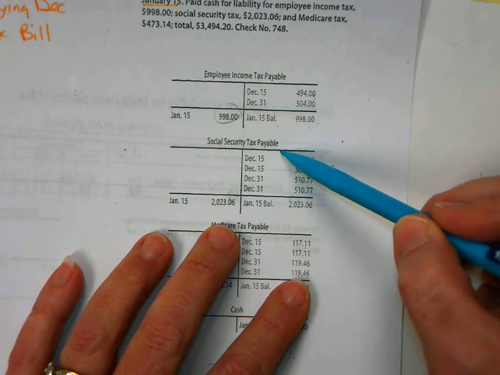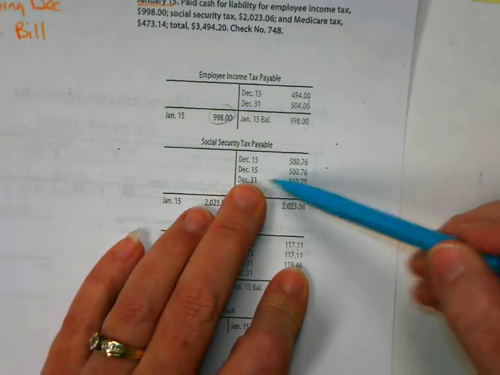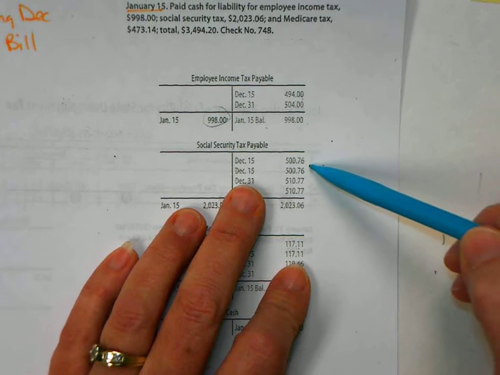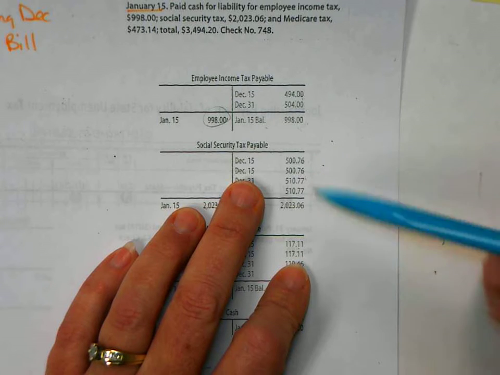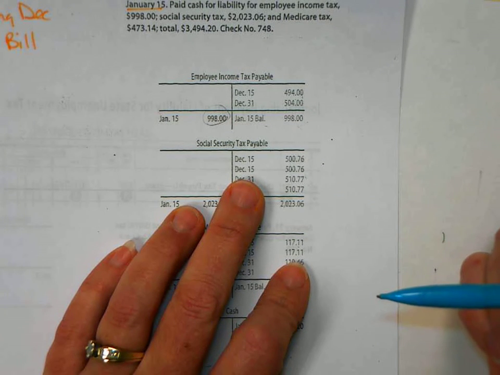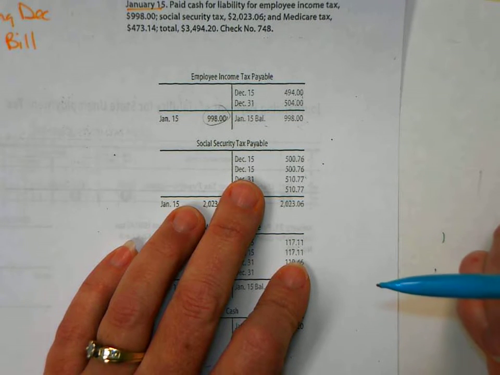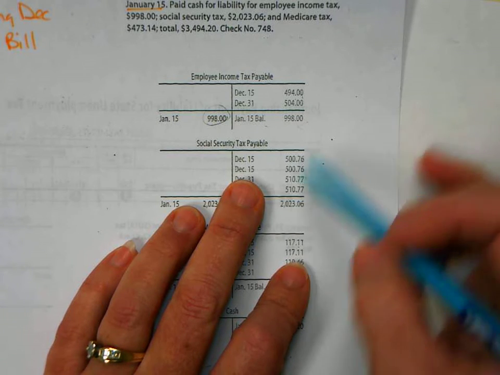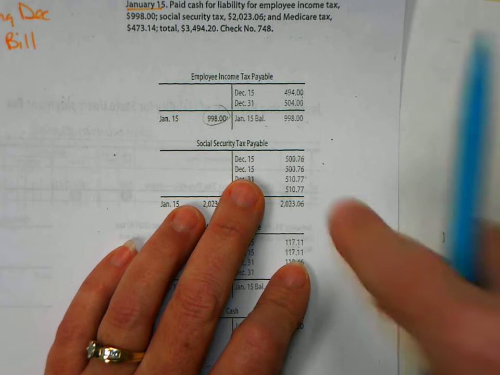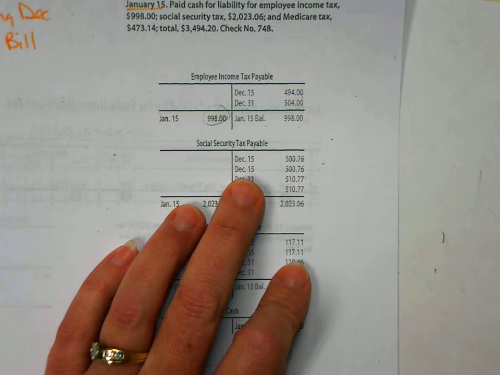Social Security tax payable. On December 15th, we have two numbers, 500.76, 500.76. Why would I have that in there twice? Remember, this is our T, right? So it's crediting, we keep putting it in there, we're recording it.